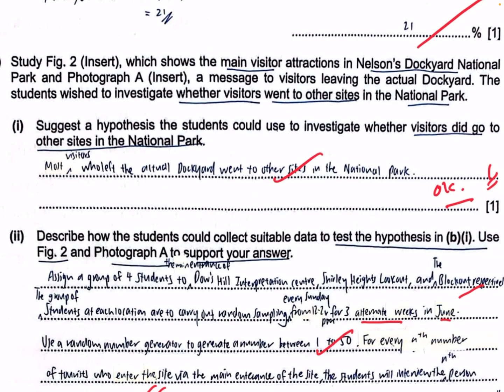Okay, so it's not difficult, but it's pretty strenuous because there are quite a lot of things that you need to cover. Once again, how you're going to conduct your data collection, sampling has to be covered, the questioning has to be covered, and it has to be linked to what is available to you in terms of figure 2 plus photograph A.